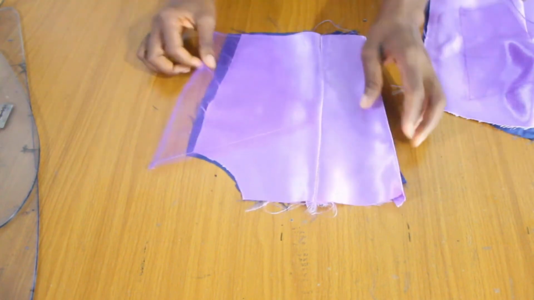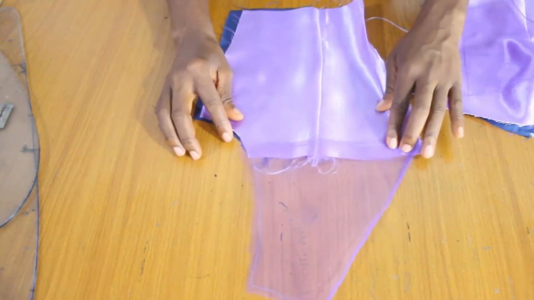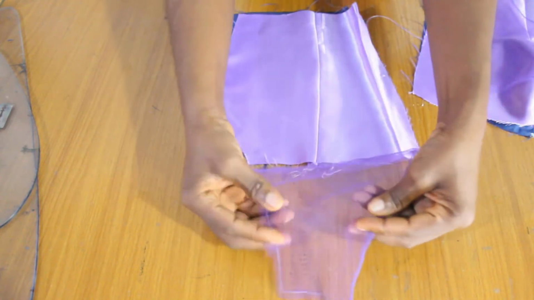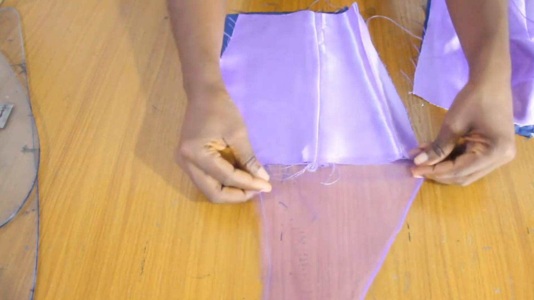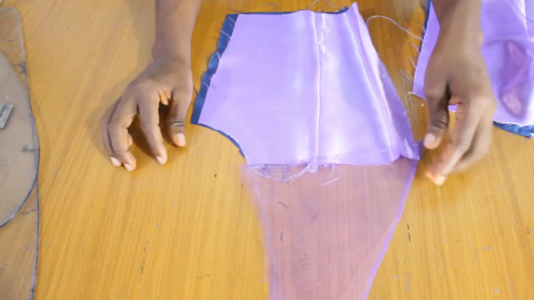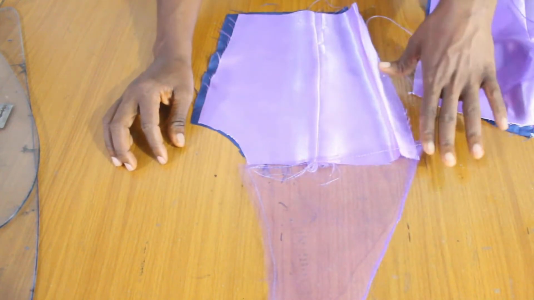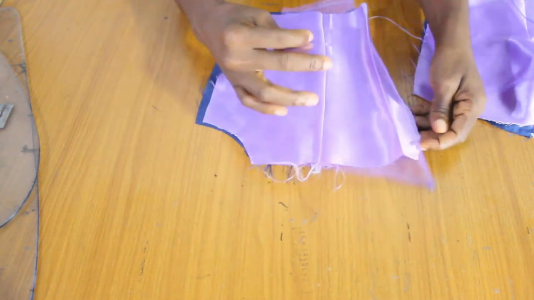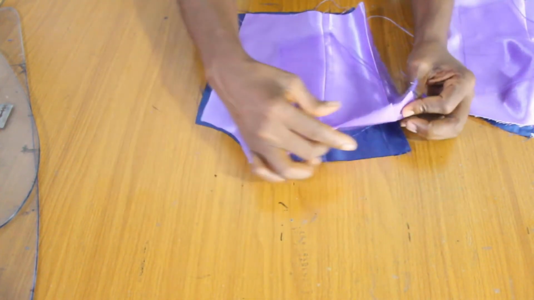And this is for the back. Like I told you, the neck for the back is a V. This is double, and since it's been doubled, it doesn't stretch so much. But to be on the safer side, you should just make it a V neck, or you use the hook and eye. So the back is quite easy because it doesn't have any curve whatsoever.